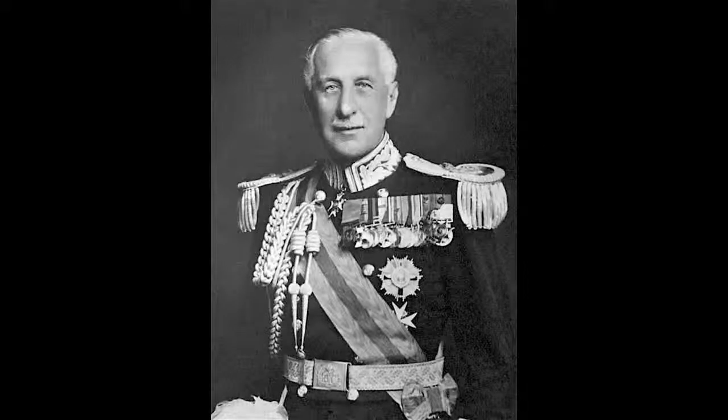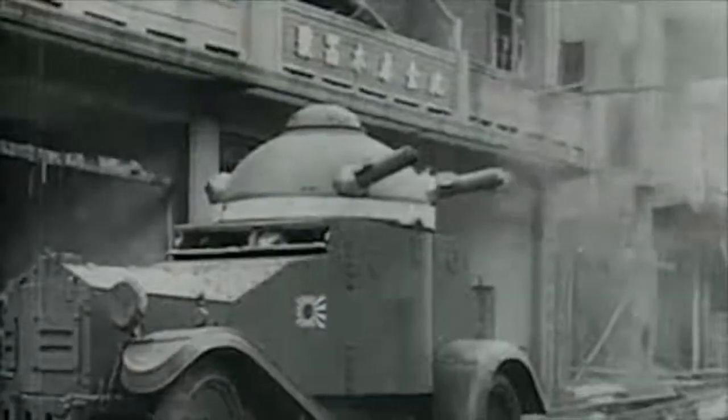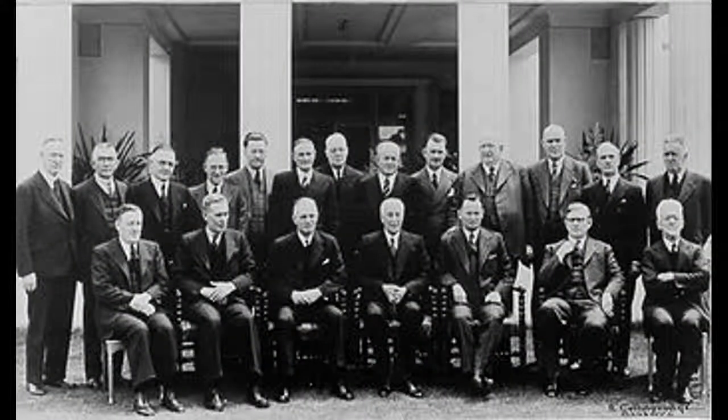At this point, Gowrie would have called for a new election, but with the threat of Japan at Australia's doorstep, he could not risk destabilising the country anymore. Luckily, Labour had enough members to govern as long as Coles and Wilson would support them.